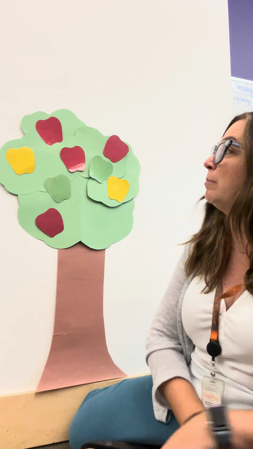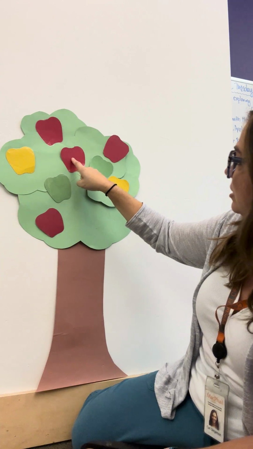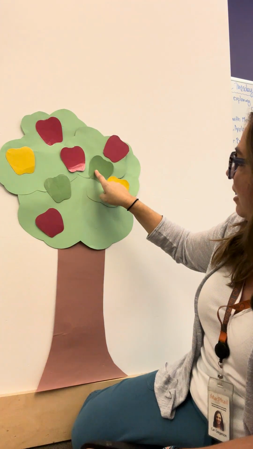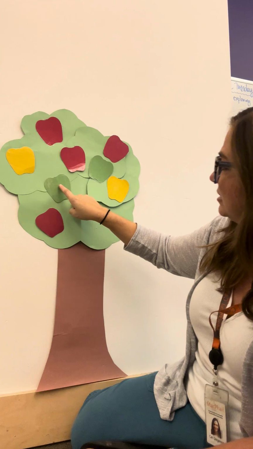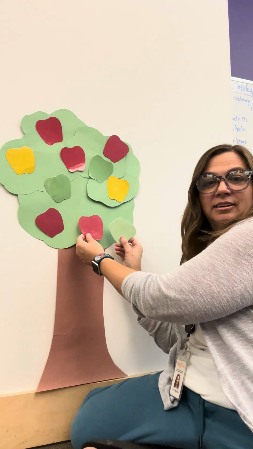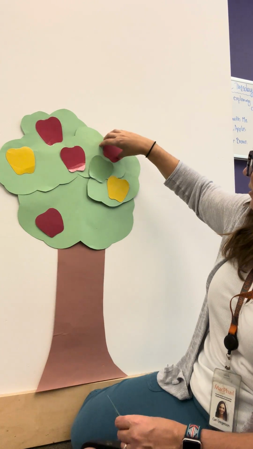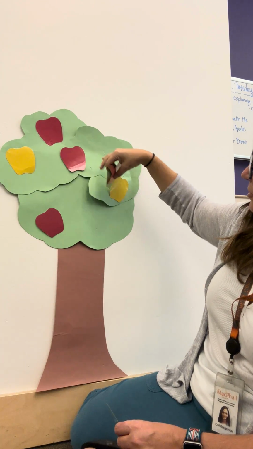Let's count how many apples we have. 1, 2, 3, 4, 5, 6, 7, 8. I had 10 apples. I picked 2 apples, and I have 8 apples left. What happens if I pick 3 more apples? 1, 2, 3. Let's do our song together.